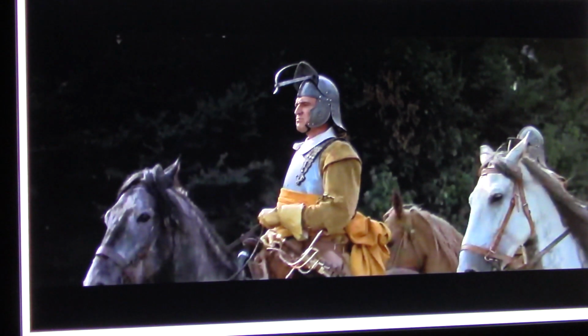This, again, is from the movie Cromwell. And in it, it kind of outlines the battle plan of both the Cavaliers and the Puritans.